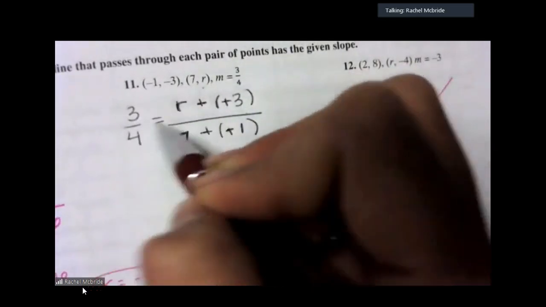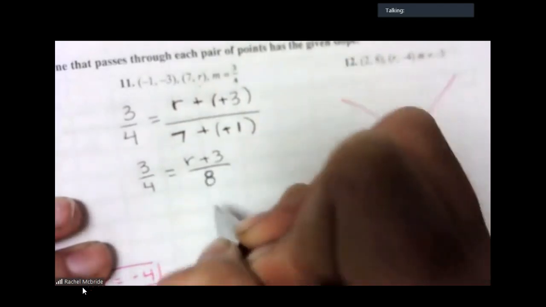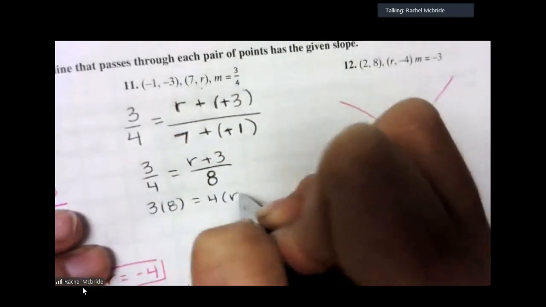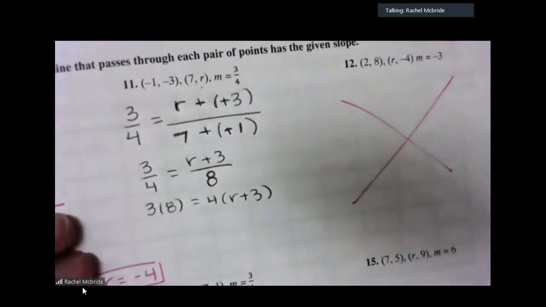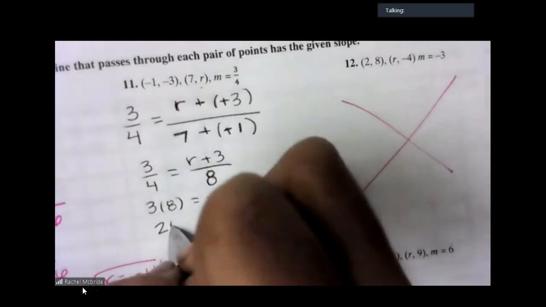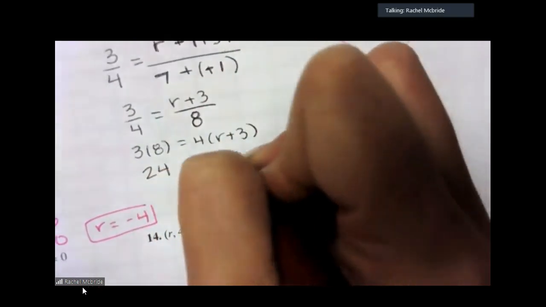Sorry, I'm going to do it again. I'm just kidding. So you have 3/4 equals r plus 3 over 8. What's 7 plus 1? So you cross multiply, and you get 3 times 8 equals 4 times r plus 3. 3 times 8, 24. 4r plus 12.